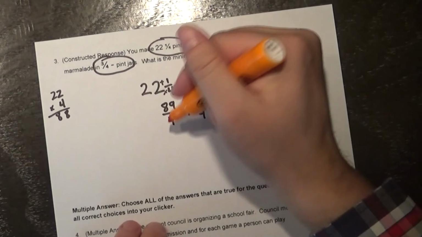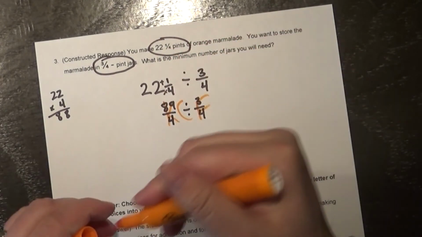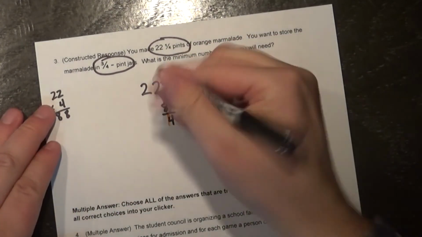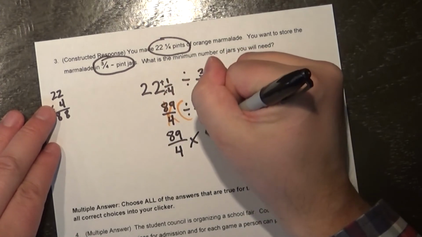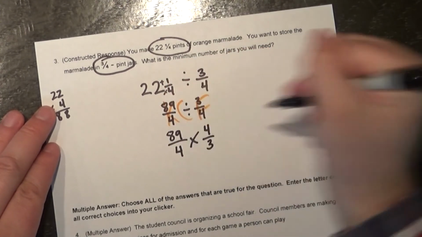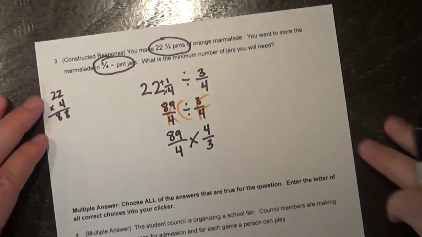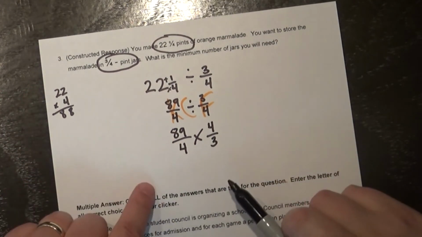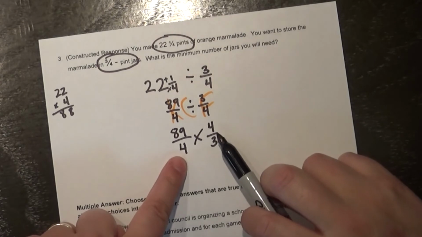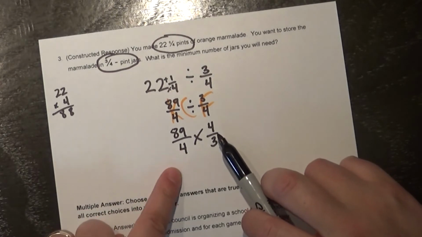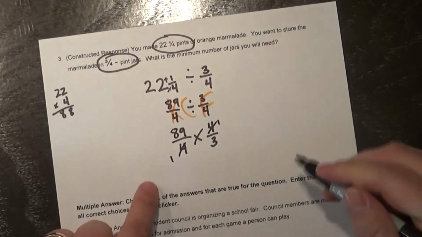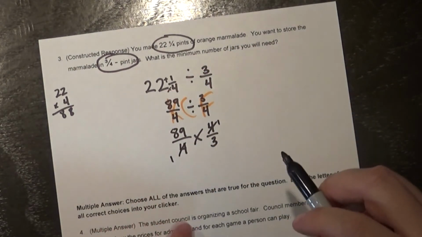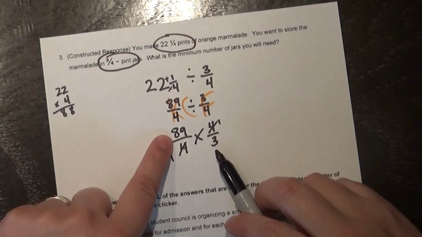Now, if I'm dividing here, I can keep, change, flip, and that's what I need to make sure I do. So I have 89 over 4, change it to multiplication, and then flip or use the reciprocal on the second fraction. Here's where I can look and see if I can simplify. Now I have 4 and 4, and this is like dreamland for me in cross simplification, because I know those both reduce down to 1. 4 goes into 4 once, and 4 goes into 4 once. I also have 89 and 3.